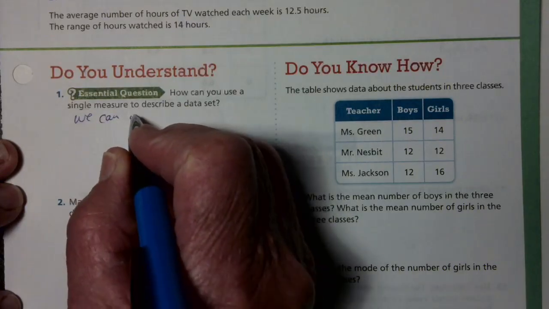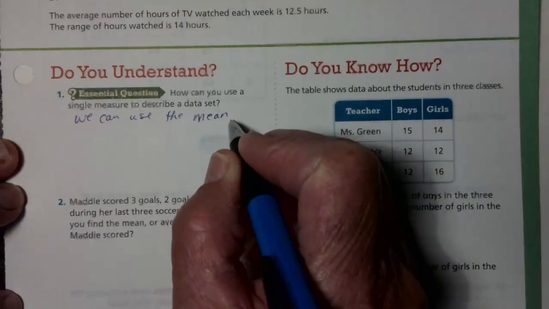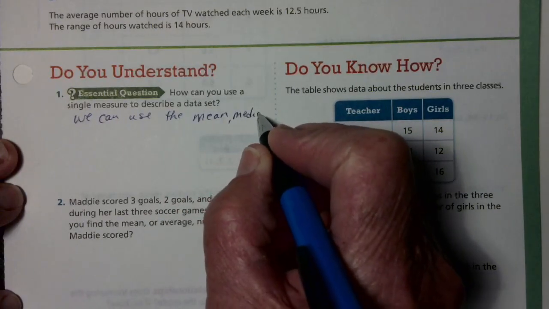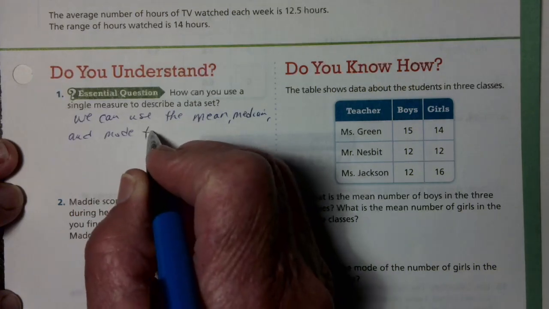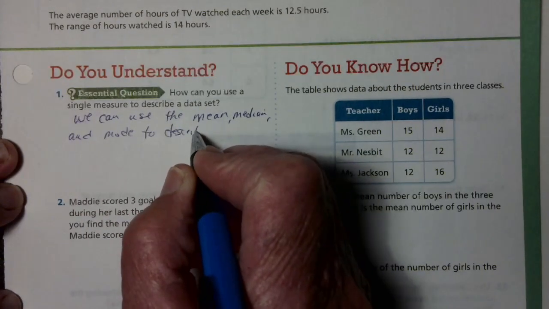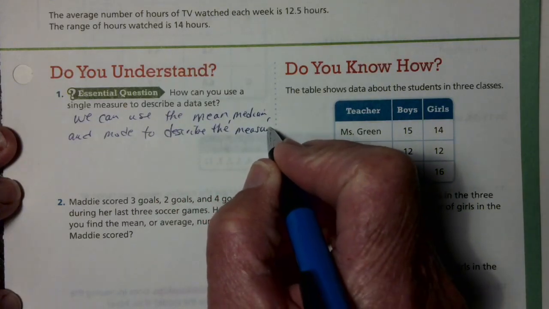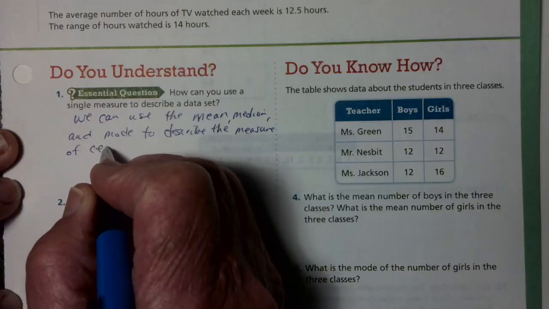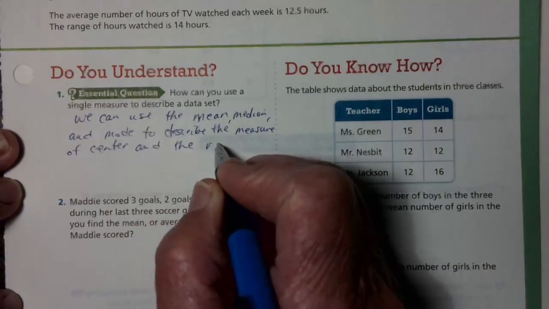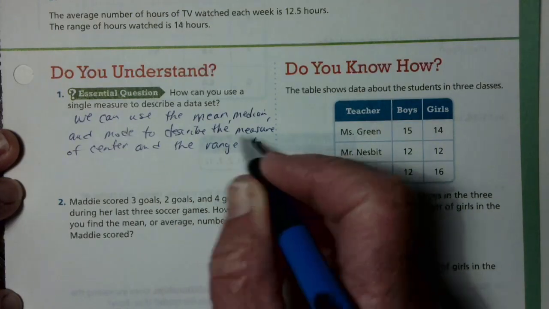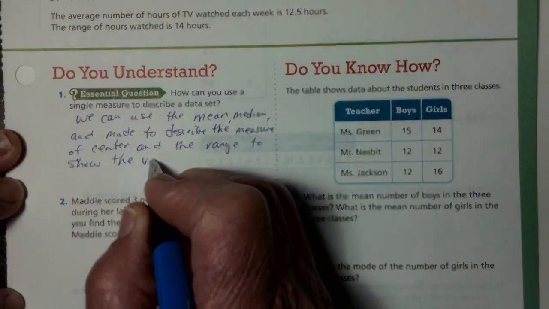We can use the mean, median, and mode to describe the measure of center and the range to show the variability.